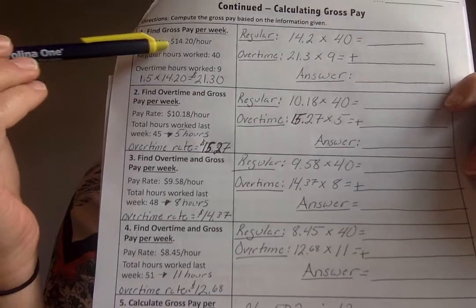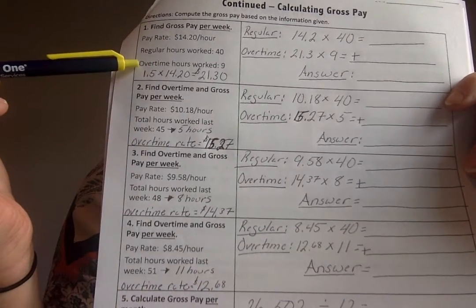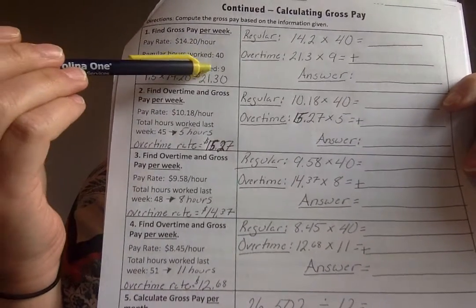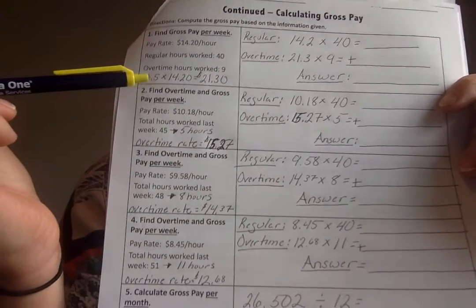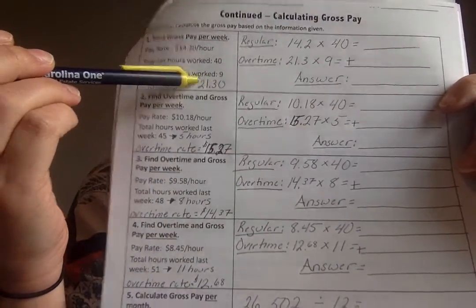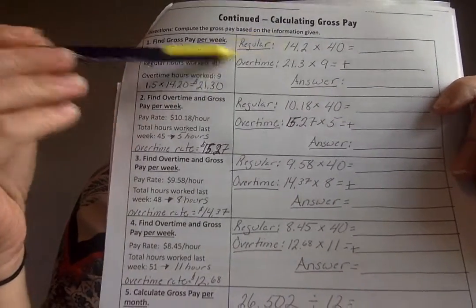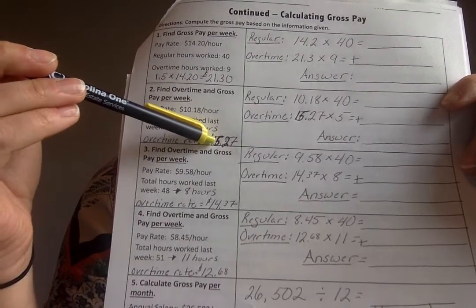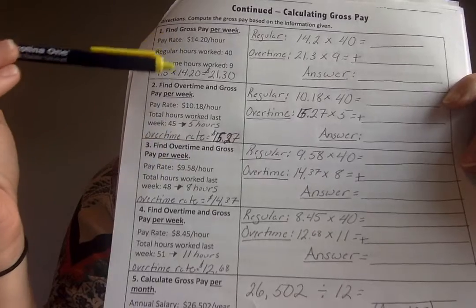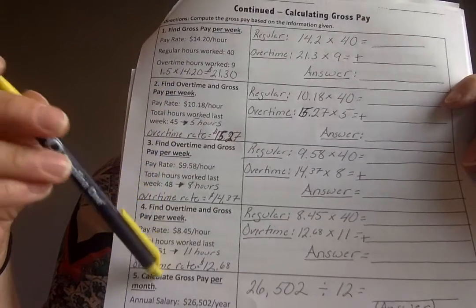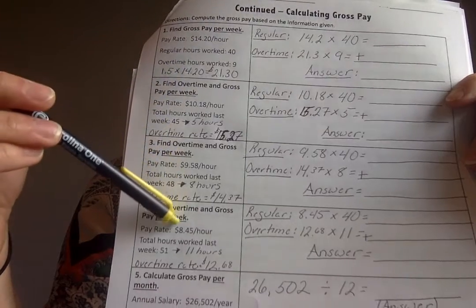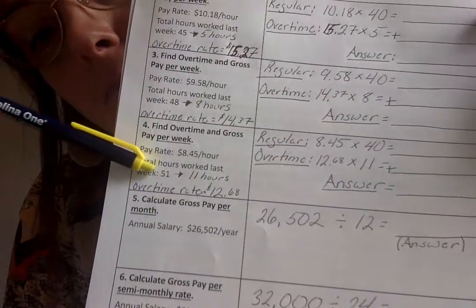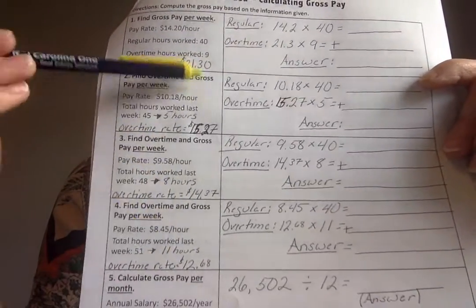So here it tells the pay rate of $14.20. They worked regular hours of 40, but they did work overtime of 9 hours. So I went ahead and calculated this overtime pay. Y'all don't have to do that. I don't expect you to do that. What I did for each one was calculate the overtime hours and the rate. Sorry, I messed up on that one. That's $15.27. So I put that down there. Feel free to write that in if you'd like, what I've done with the overtime hours and with the rate, but you don't have to.